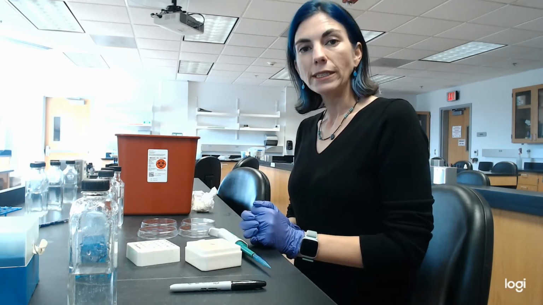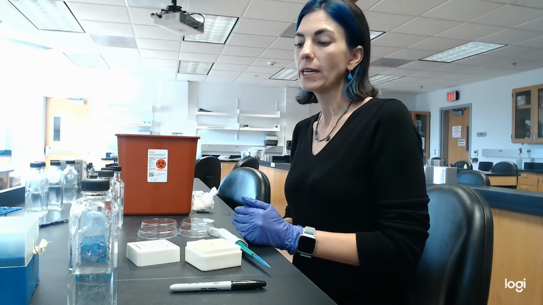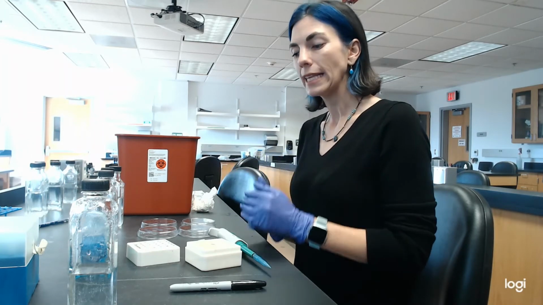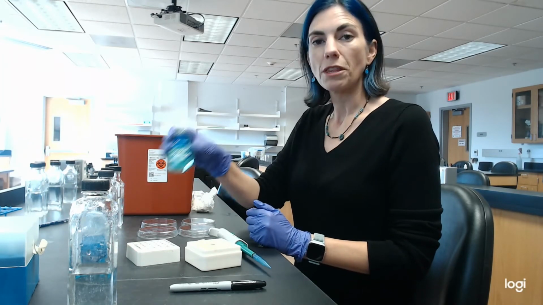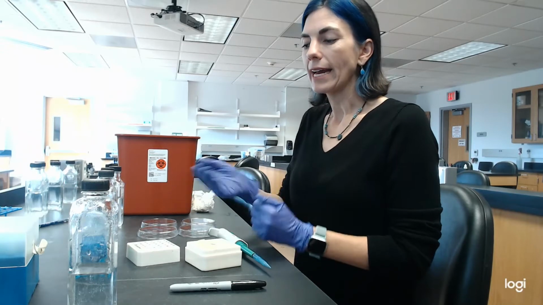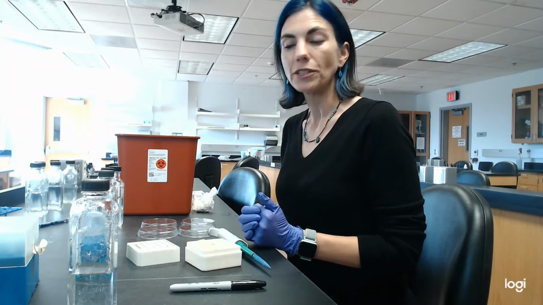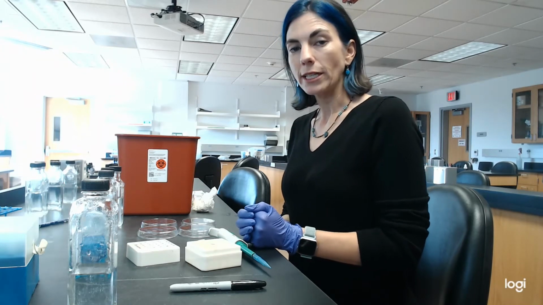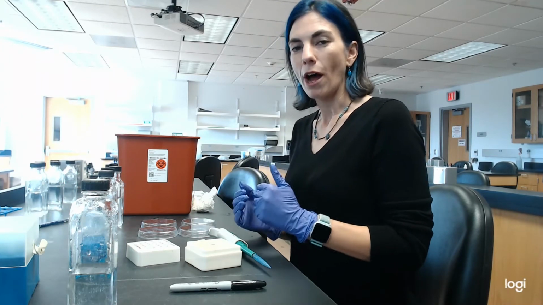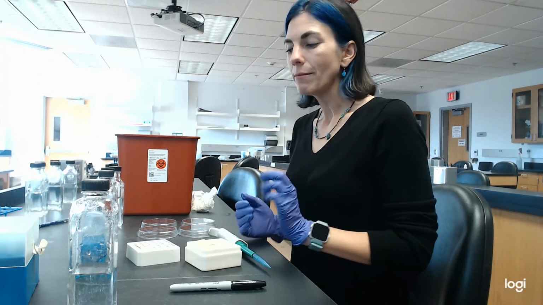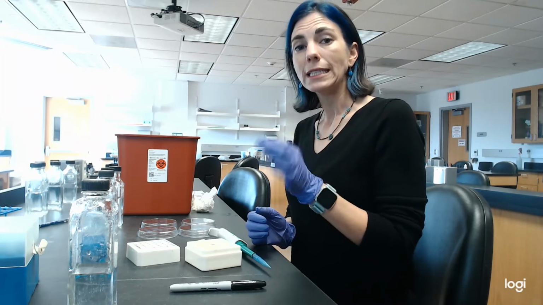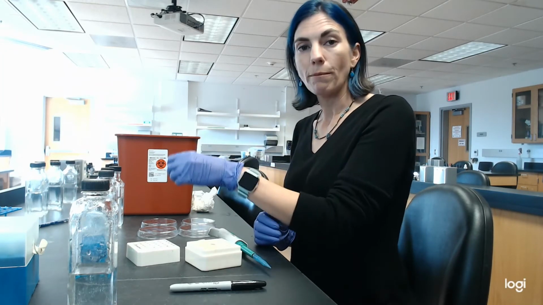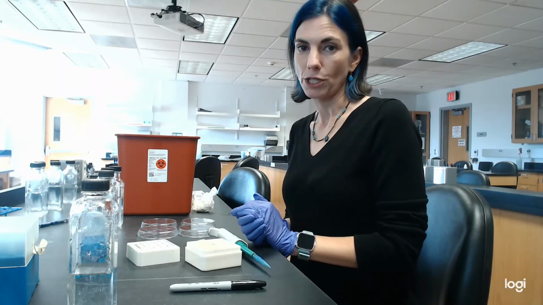Now the control is going to be run just like the experiments that we do with the mouthwash, but instead of adding 500 microliters of mouthwash, I'm going to add 500 microliters of water. But just like the mouthwash procedures, I need to make sure that it only sits for 30 seconds mixed before immediately starting my serial dilutions.